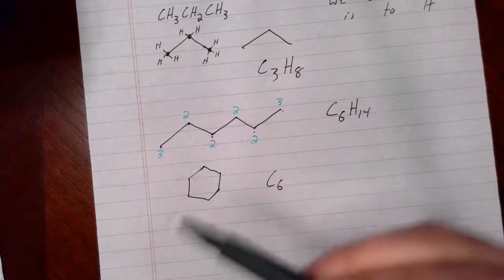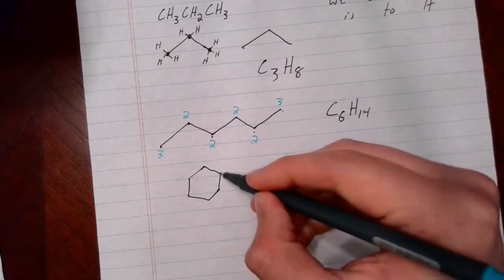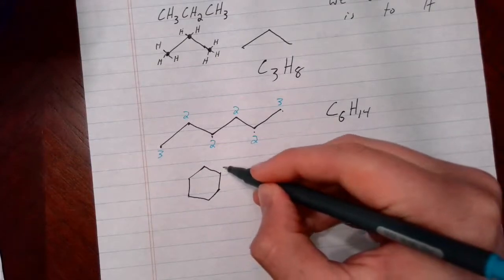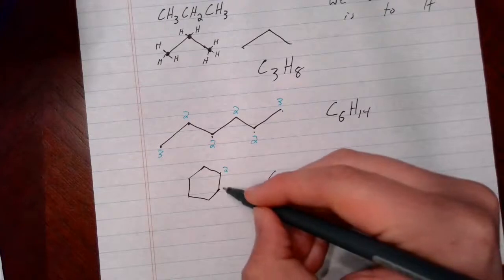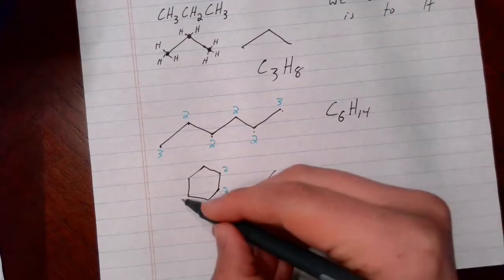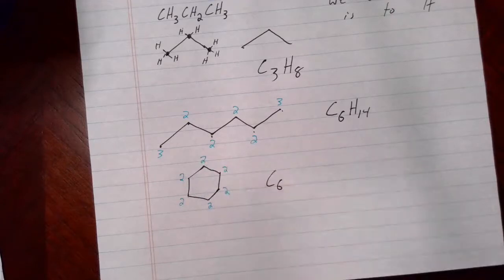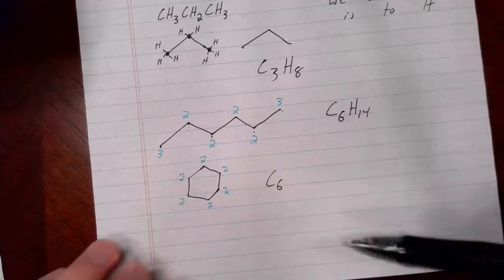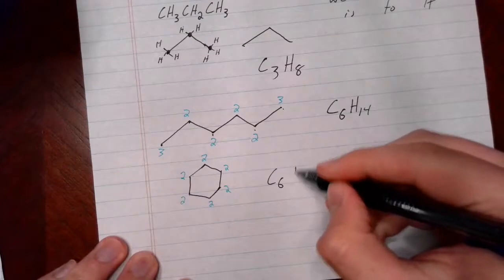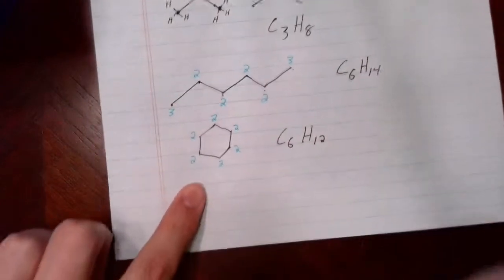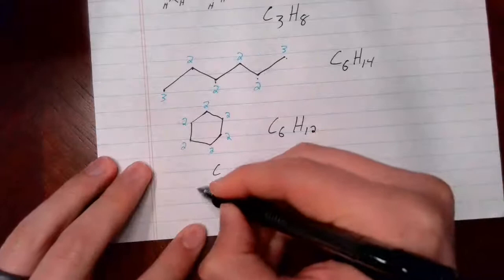And then let's go look at each carbon and count the number of hydrogens. So this carbon already has 2 bonds, so it has to have 2 more hydrogens. There are 2 hydrogens here, 2 hydrogens here, 2 hydrogens here, 2 hydrogens here, 2 hydrogens there. Okay. So I counted up, and there are a total of 12 hydrogens. Okay. So this right here is the exact same thing as doing this.